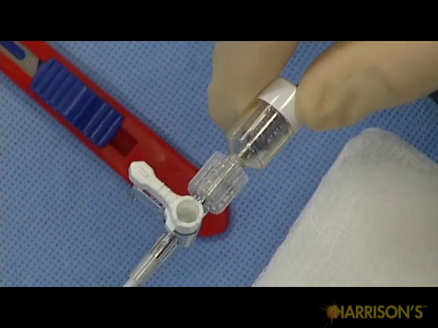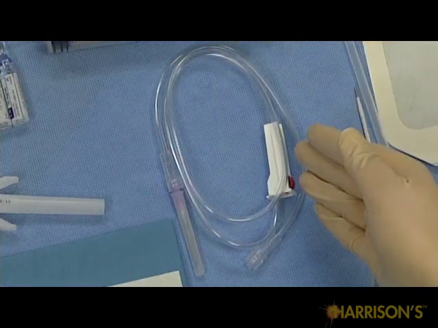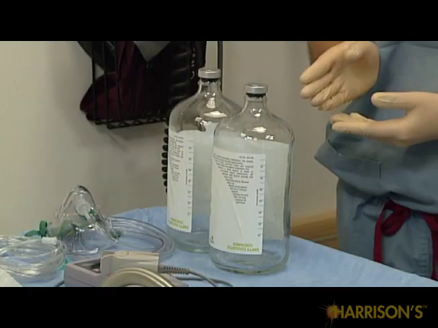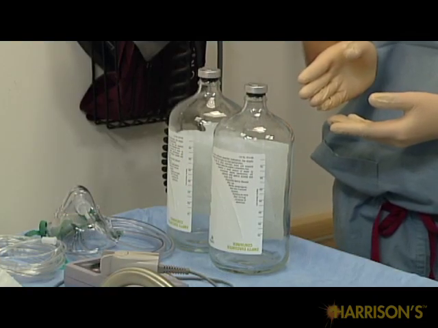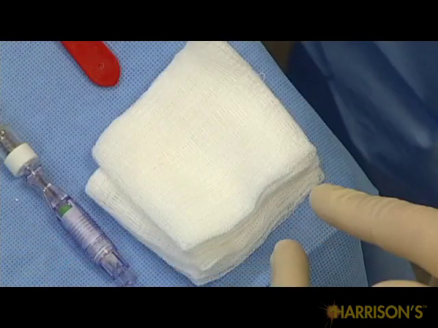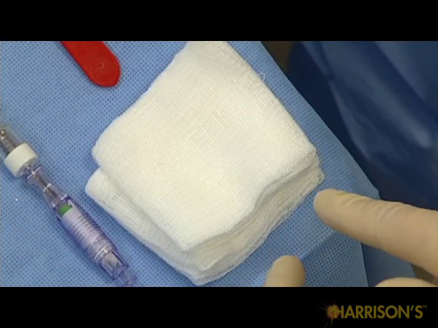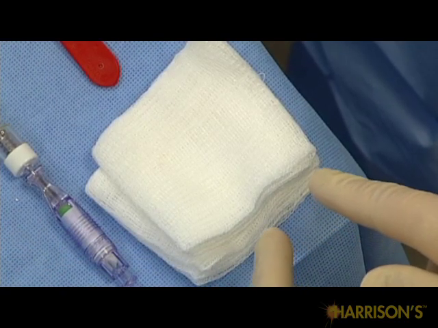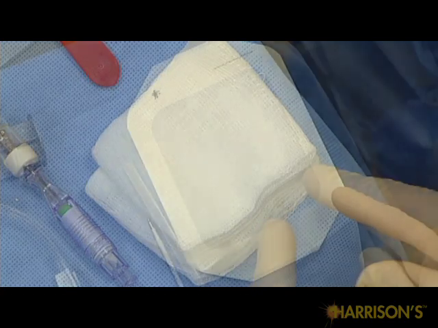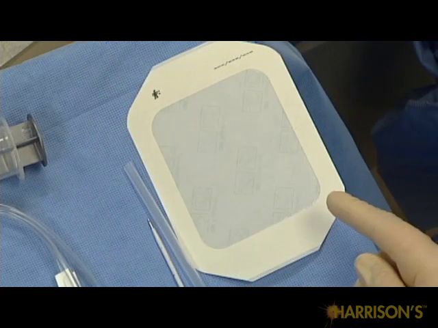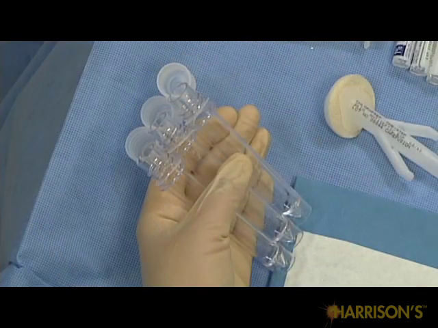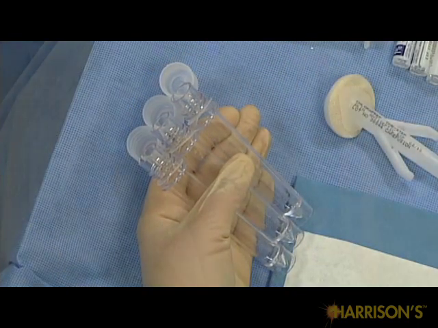3-way stopcock. High pressure tubing. 2 vacuum sealed 1-liter bottles. Several pieces of small sterile gauze, 2 by 2 inches squared. Occlusive dressing, for example, Tegaderm. Tubes for lab analysis, gram stain and culture, cytology, chemistries, cell counts.